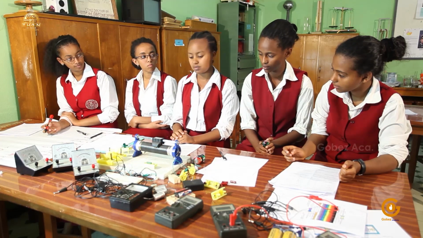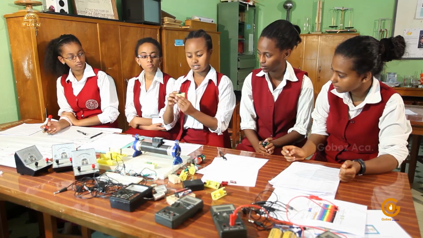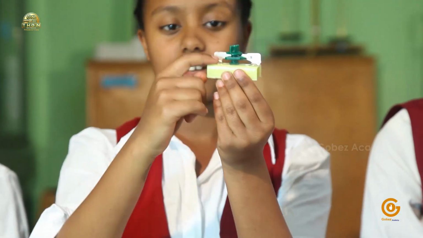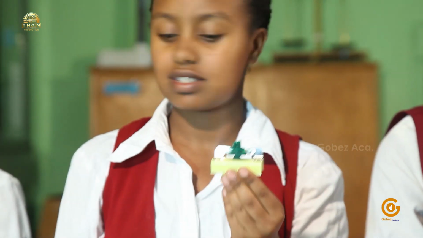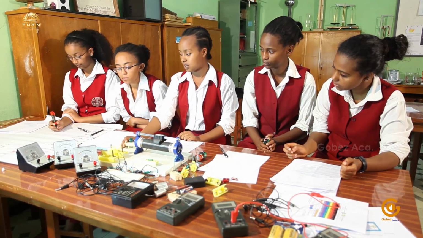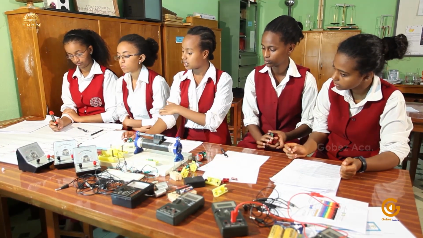And how many terminals does it have? So let's see. It has one terminal right here and another terminal right here. So I think it has two terminals. Okay, the next one is our connecting wires.